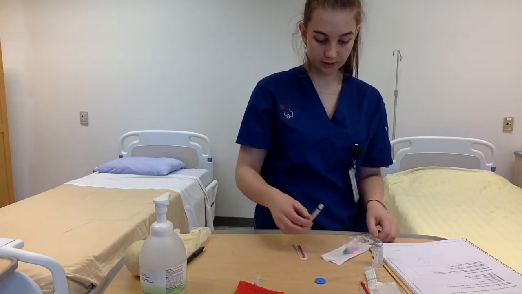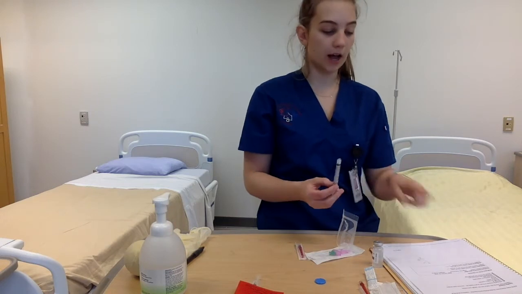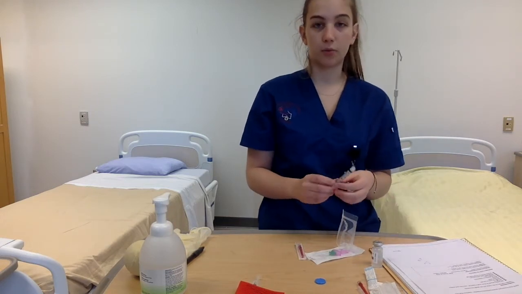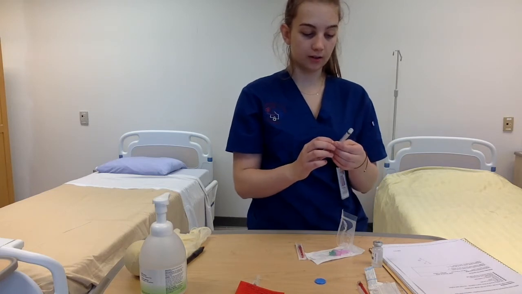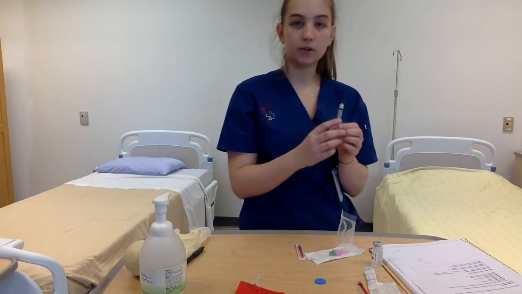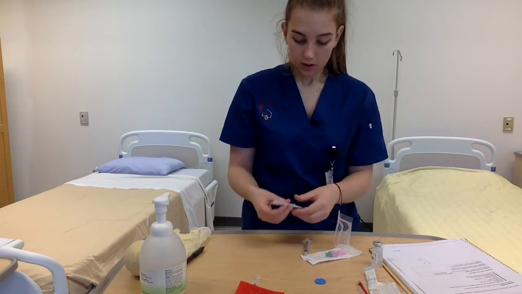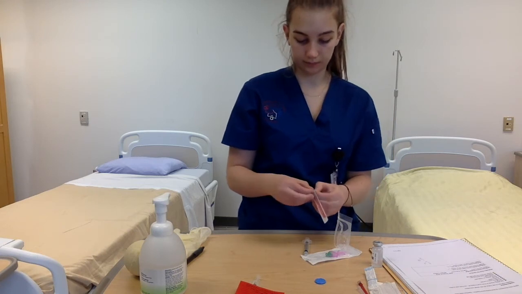Very carefully. And for this medication, the correct dose, as on the MAR, is 0.5 milliliters. So I'm going to be choosing this syringe that is in milliliters, which is very important. And I'm first going to be attaching the blunt tip needle.